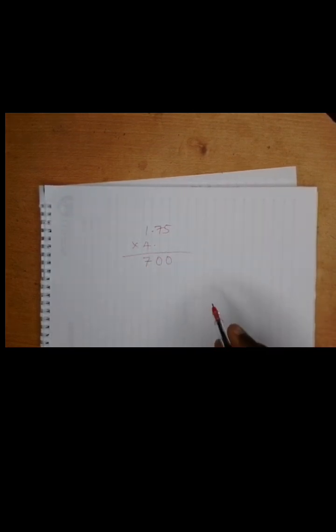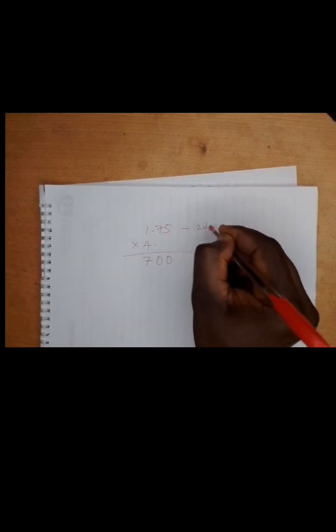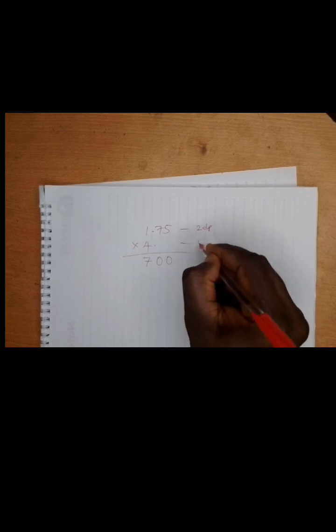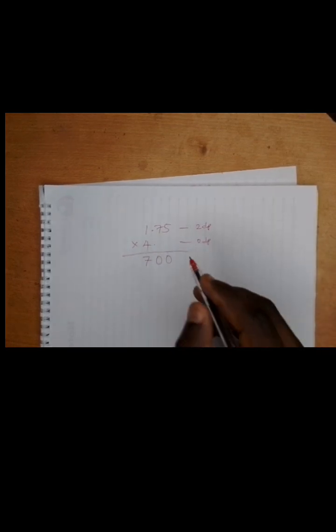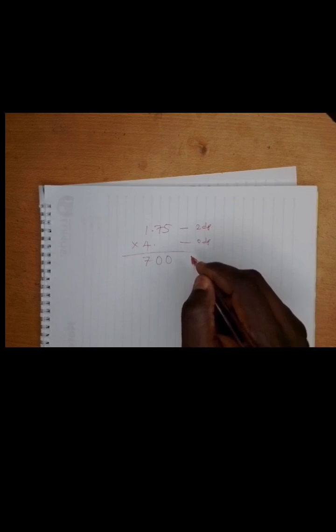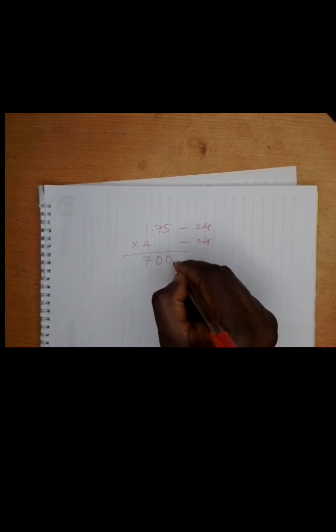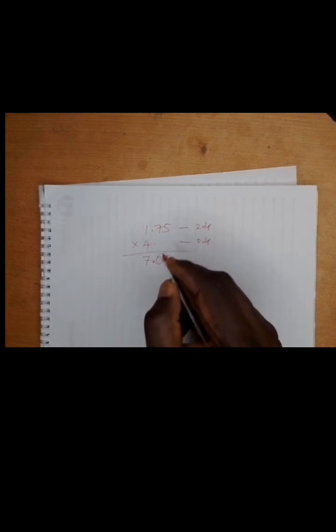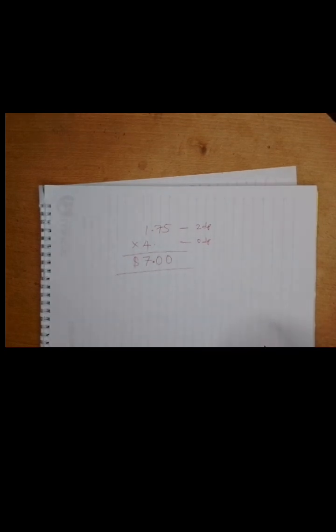So we're going to ask ourselves, where is the decimal point going to be? The multiplier has 2 decimal places. The multiplicand has 0 decimal places. Therefore, the product is going to have 2 decimal places. So we start from here, 1, 2, and then you place your decimal point. Remember, the unit of measurement is the $ sign, so that gives us $7.00. So for the 4 days that Dave bought lunch in school, he spent a total of $7.